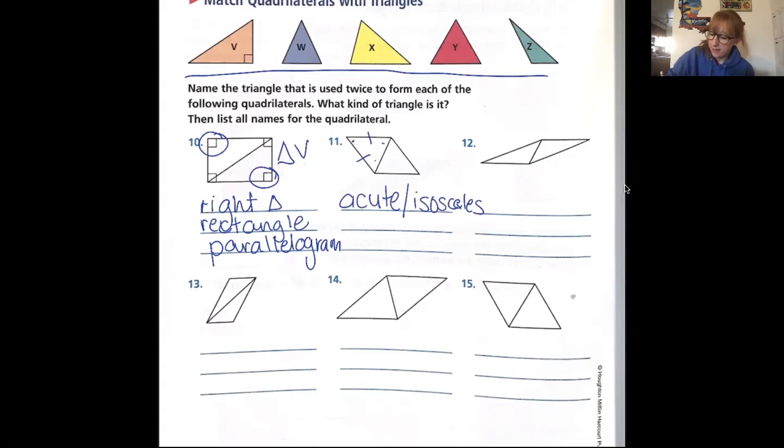Then if these two side lengths are the same, this triangle here is the same triangle, right? We're using triangles twice to create a quadrilateral.